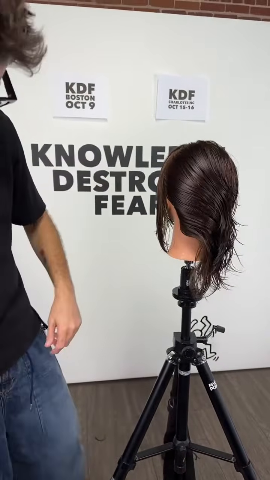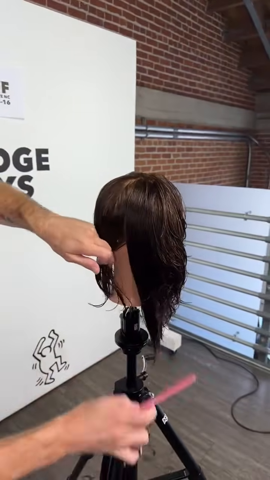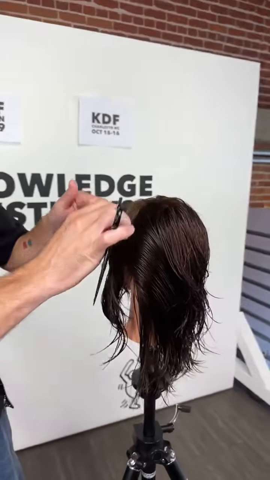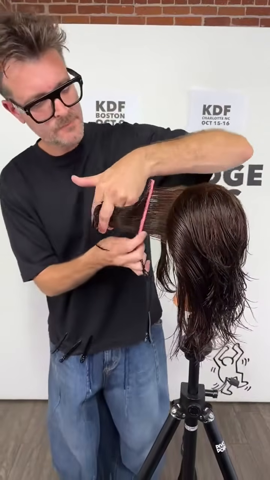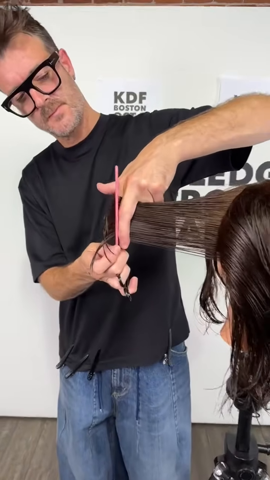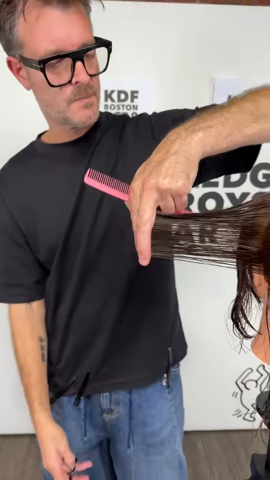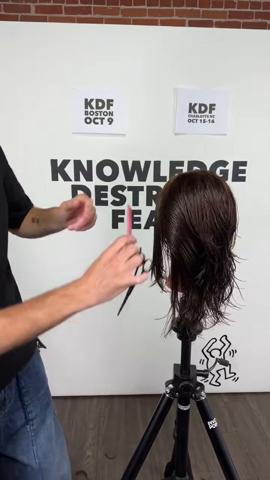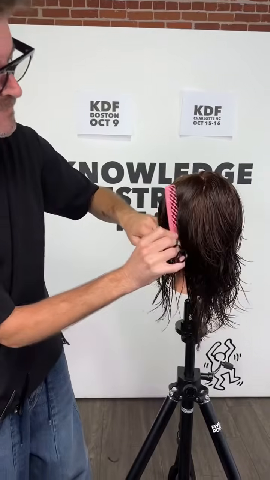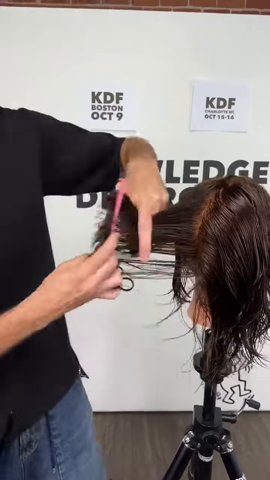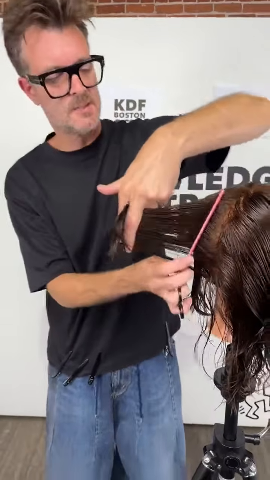So now let's extend that into the back. So I continue to bring those vertical sections this way. So again, imaginary wall, just send the hair to the wall.